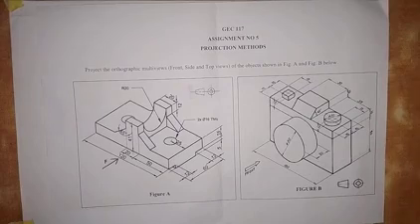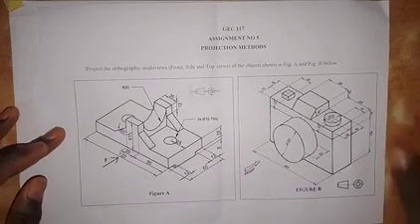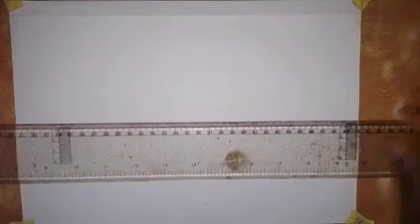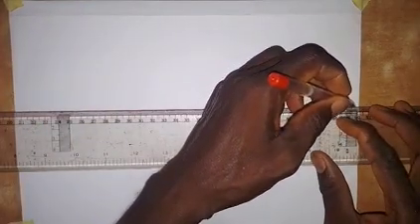We are going to have a video for each of the parts that we are going to draw as orthographic views. So let's start with the front elevation. The first thing that we have to do for the front elevation is to draw a horizontal line.